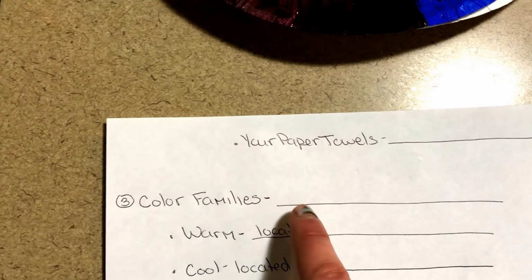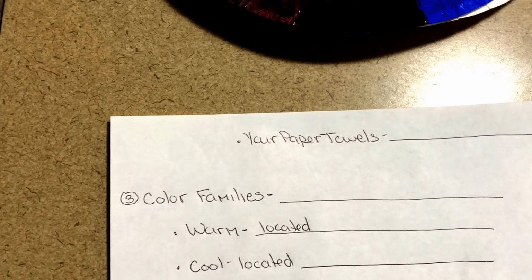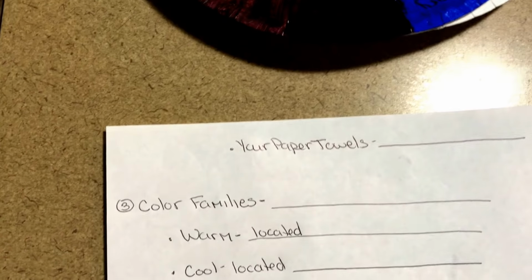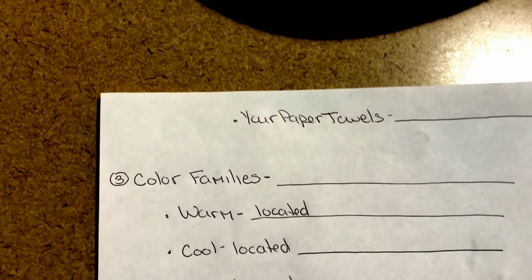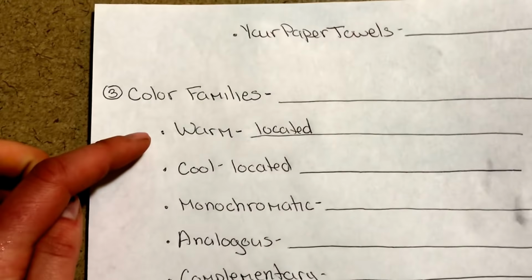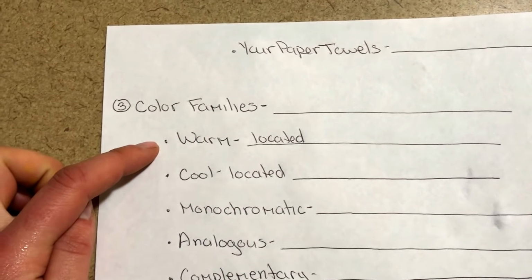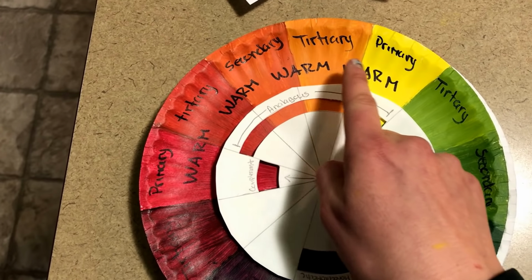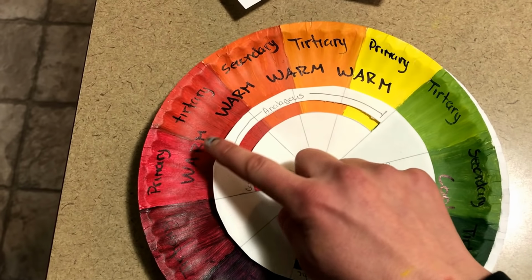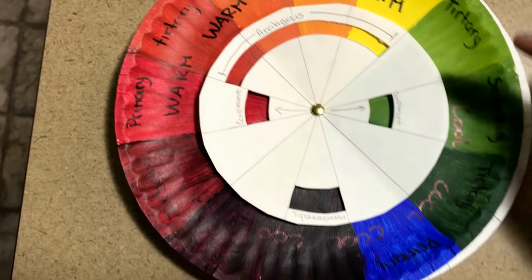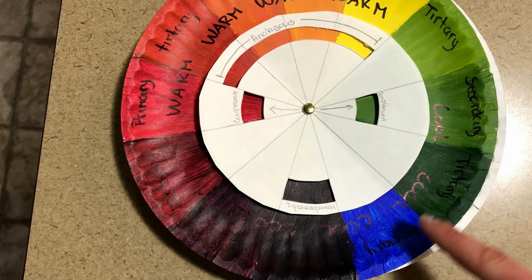Section 3, color families. Color families are different ways that we can arrange colors together. There are lots of color families, we will only cover a few. As a review, you should know your warm colors. They are located on half of the color wheel. You should also know your cool colors. They are located on the other half of your color wheel.